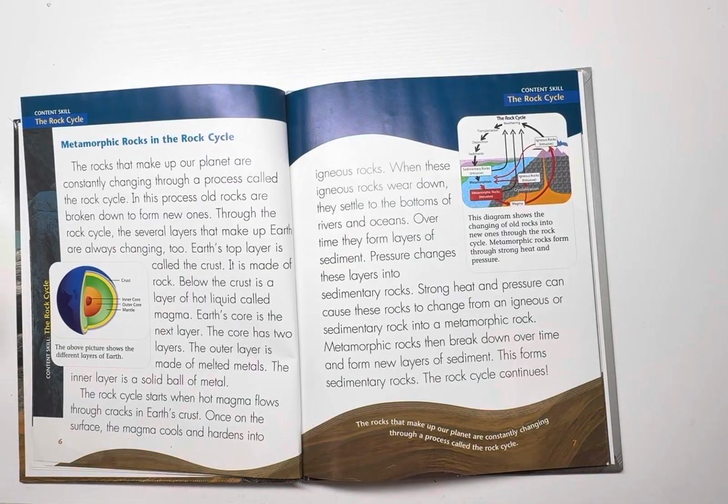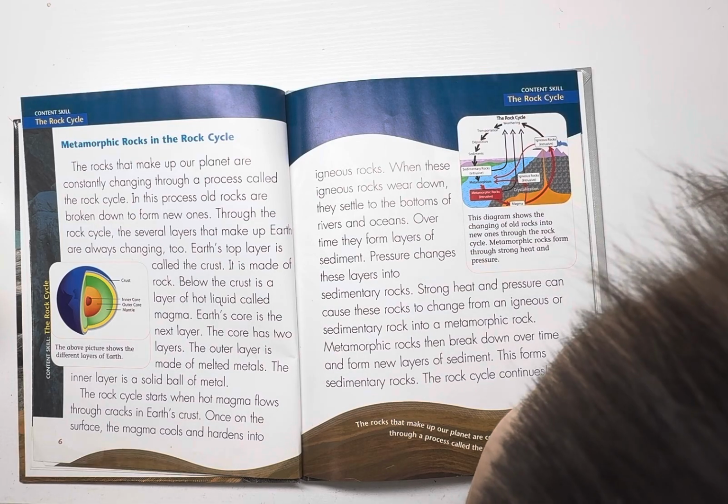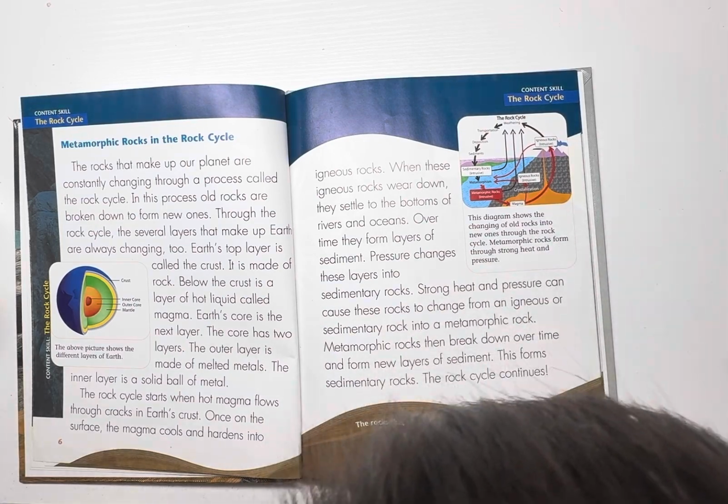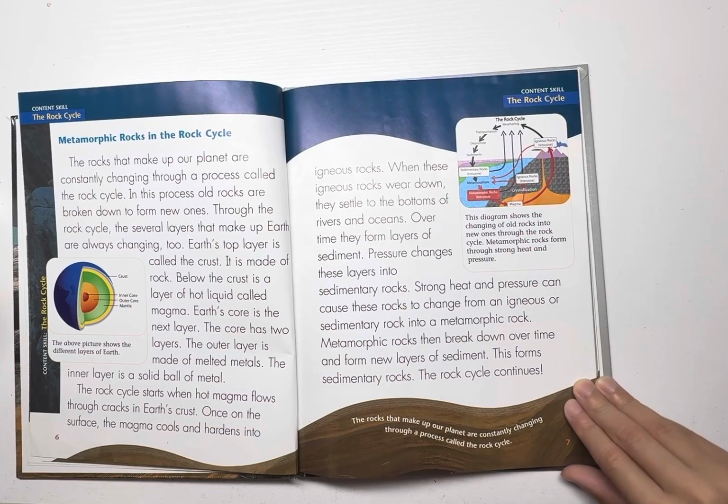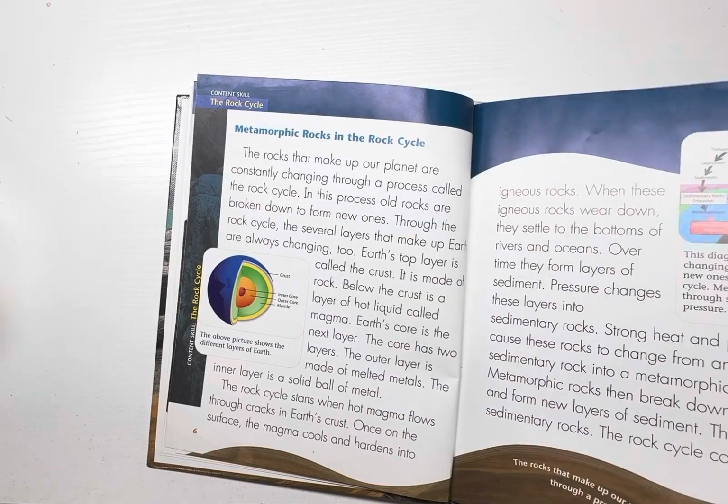The rock cycle continues. This diagram shows the changing of old rocks into new ones through the rock cycle. Metamorphic rocks form through strong heat and pressure. The rocks that make up our planet are constantly changing through a process called the rock cycle.